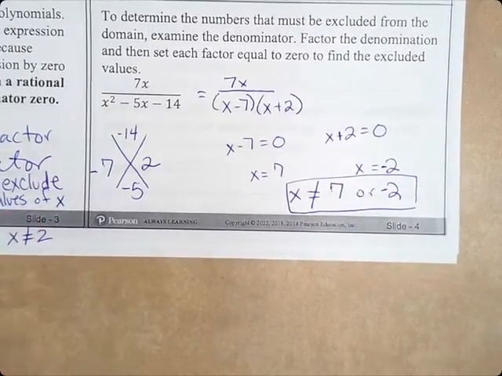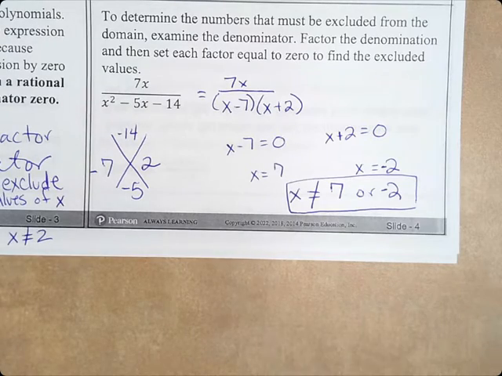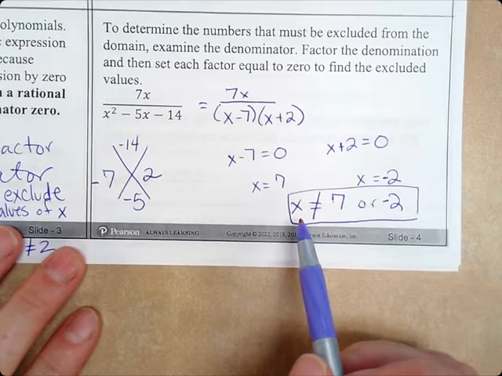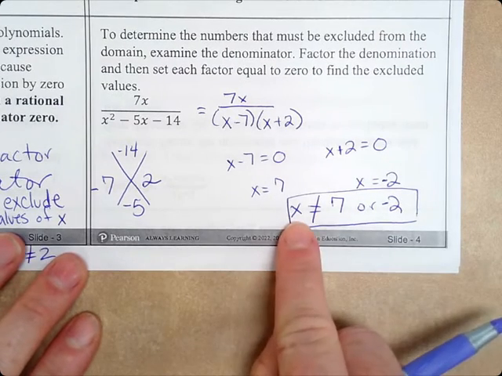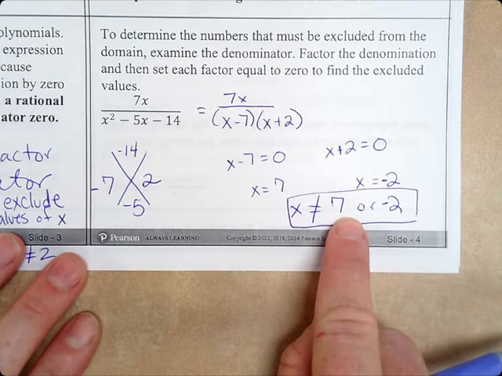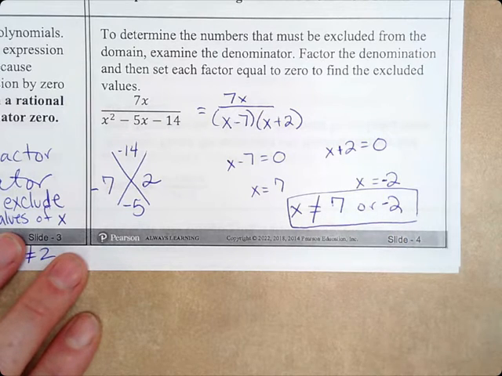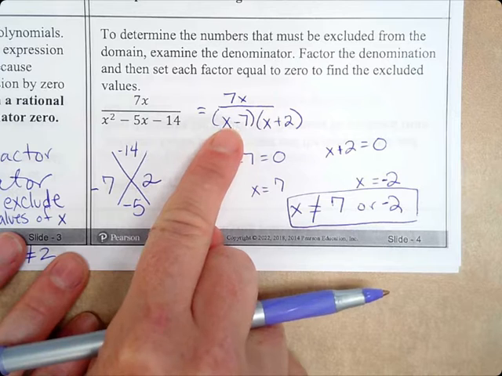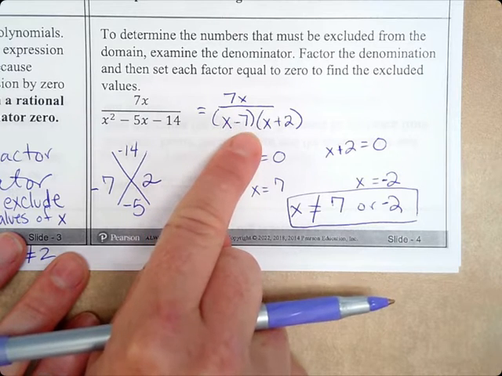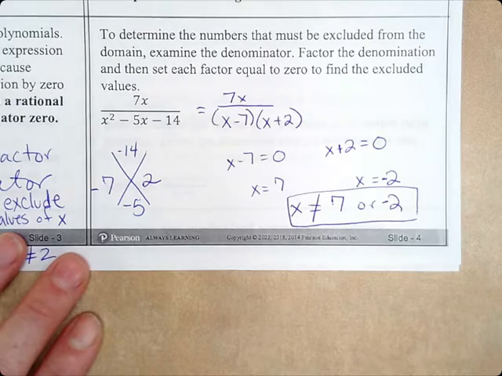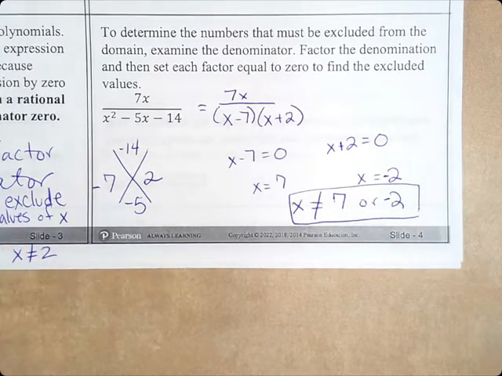All right, so all we wanted to do was write what values of the domain we are excluding. So all we're doing is saying x cannot equal 7 and x cannot equal negative 2. Because if either one of those is plugged in, if I plug in 7 here, 7 minus 7 is 0. 0 times anything is 0. 7x over 0 is undefined, so that's why it can't happen.